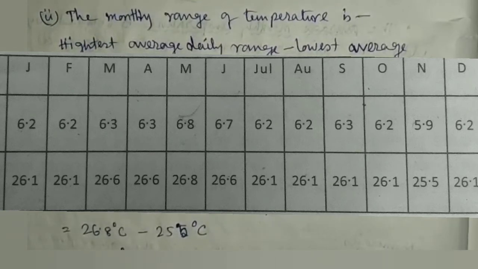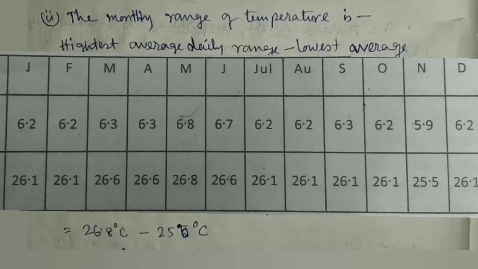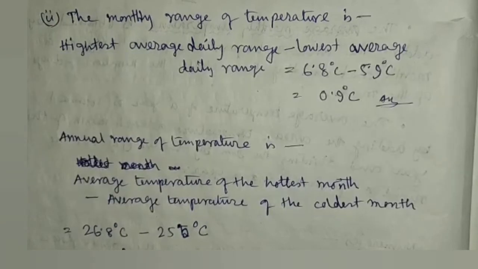October, 6.2 and the average 26.1. November, 5.9 degrees centigrade is the average daily range and the average temperature 25.5. And December, the average daily range is 6.2 degrees centigrade and the average temperature is 26.1 degrees centigrade.